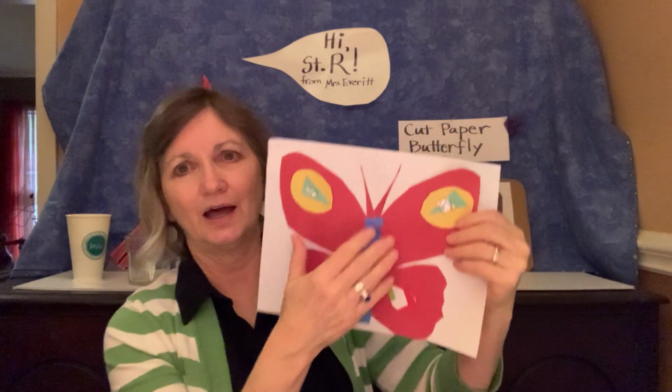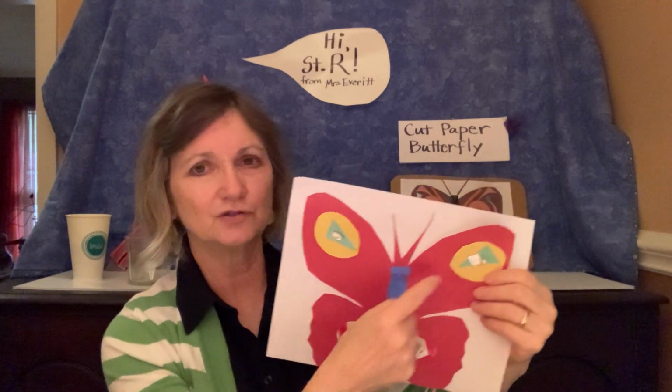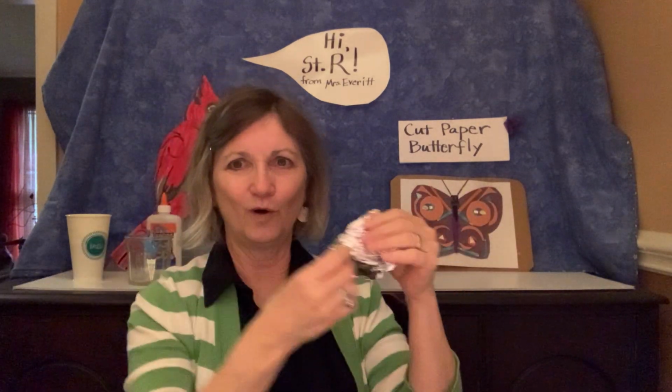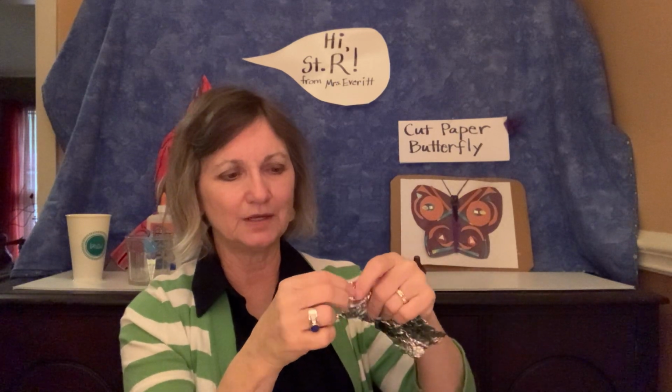Here's one that's a little bit further along. I chose red for this butterfly. I've got some contrasting shapes, and I decided to add just a little bit of foil from my kitchen. You can tear foil, it's very easy to tear, or you can cut it and add a little bit of shiny something.